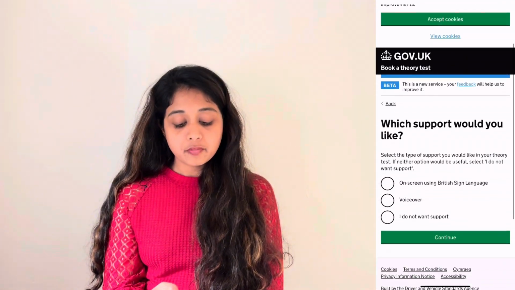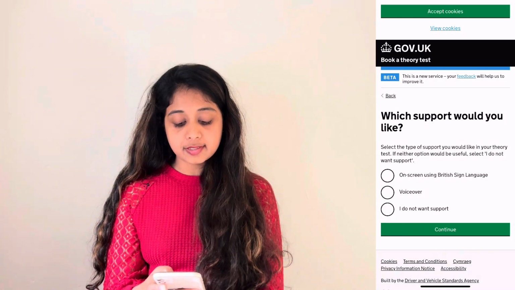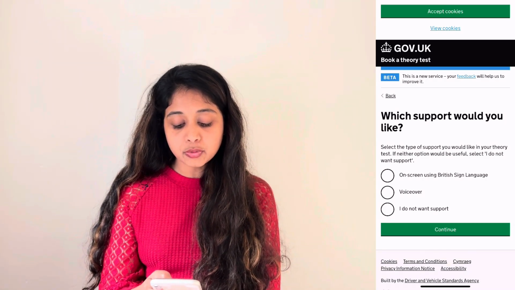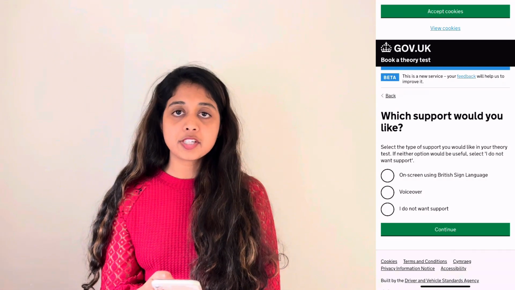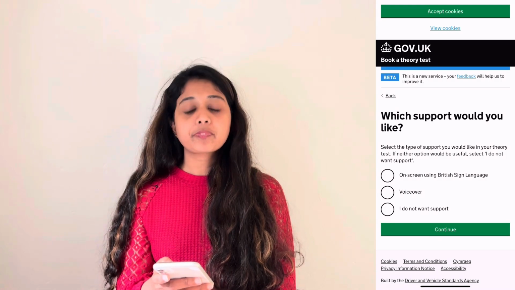Then it asks which support would you like. So you have three answers there. The first one is on screen using British Sign Language, so if you need sign language, you can click on it. The second one is the voiceover. And if you don't need any of these, you can click on I don't want support.